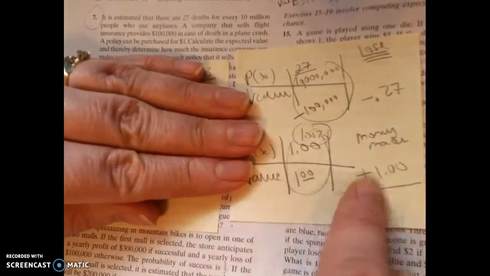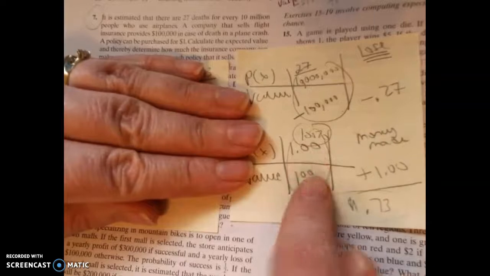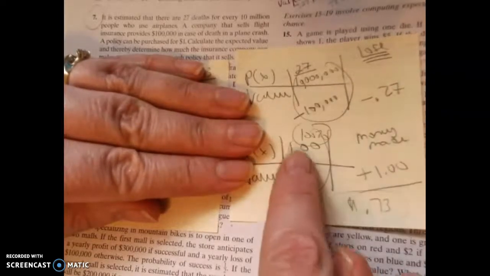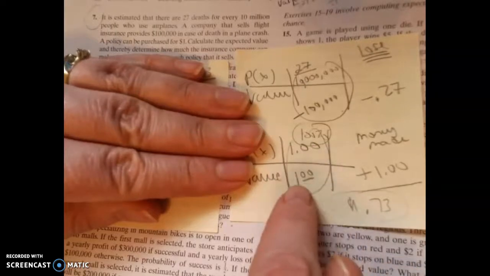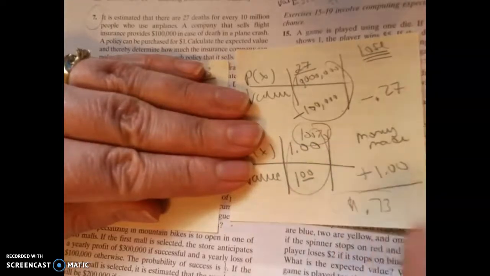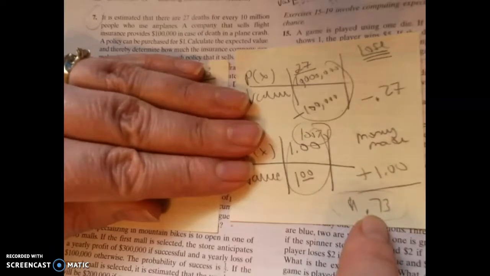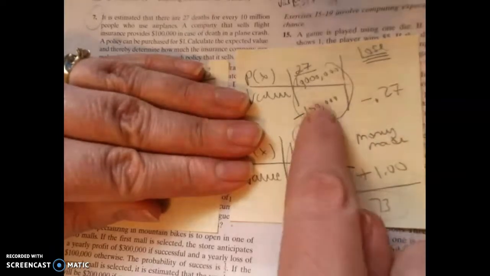Now, for sure, they're going to gain the $1, because if you didn't take out the policy, you can't get the 100,000. So then those don't matter. It's only the people. So 100% of the people that have this insurance took it out. So that's $1 that they make. Our net, they're netting 73 cents per person. Because will people sometimes die in a plane crash?